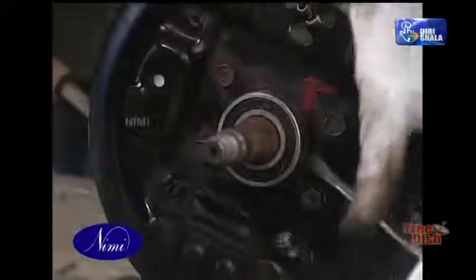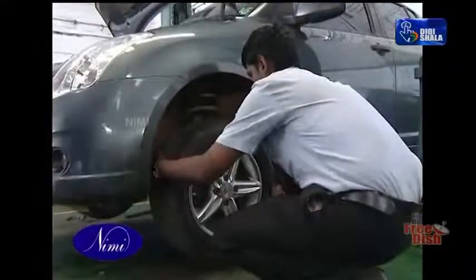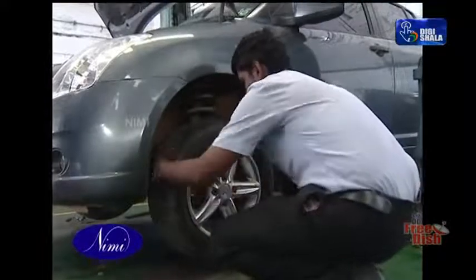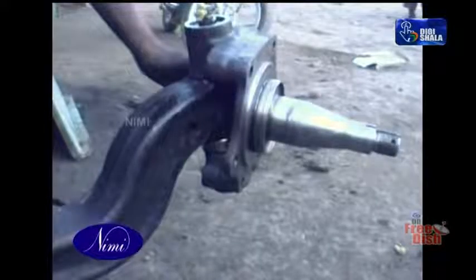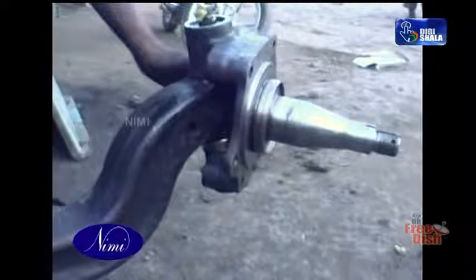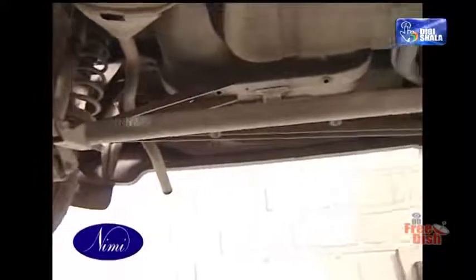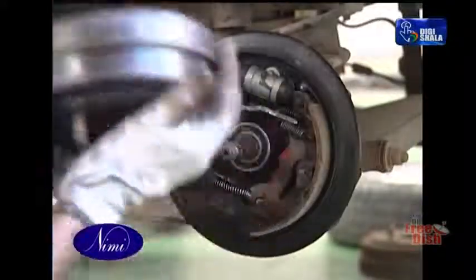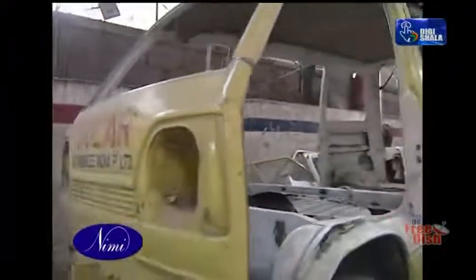Bearings: replace if found damaged. Hub end play: adjust if found excessive. Kingpin bushes: replace if found worn out. Kingpin end play: adjust if found excessive. Axle beam: replace if found bent, twisted. Brake binding: adjust brakes if binding is found. Chassis frame: replace if found twisted, bent.